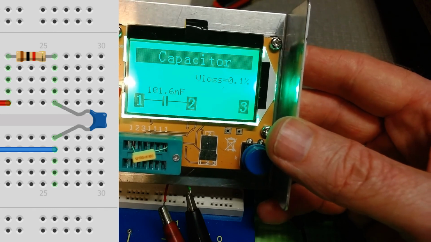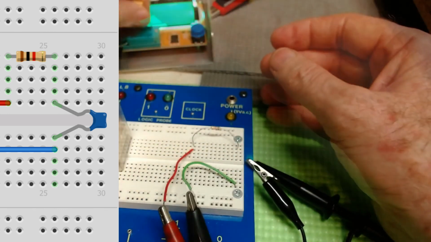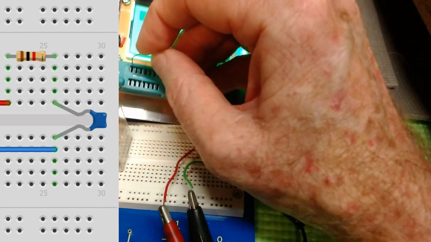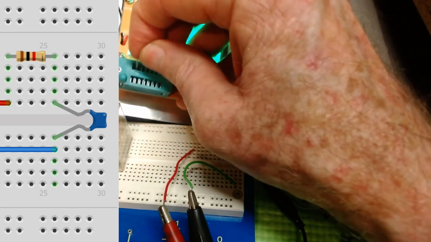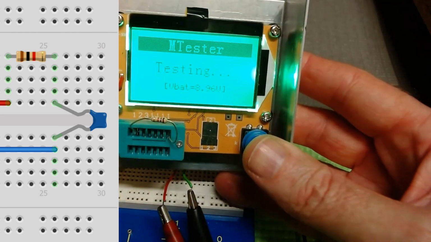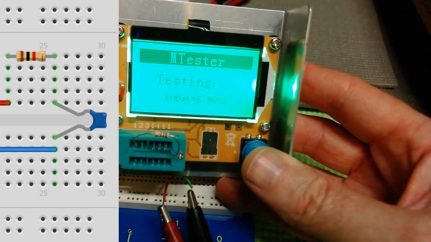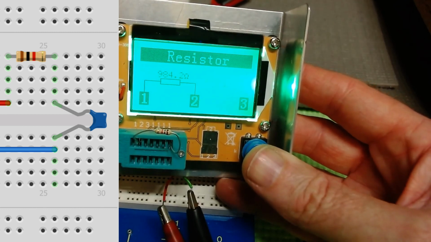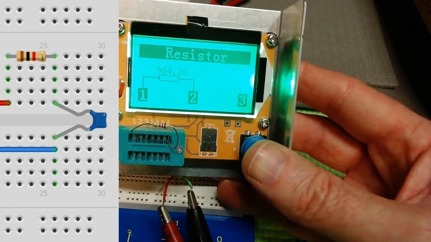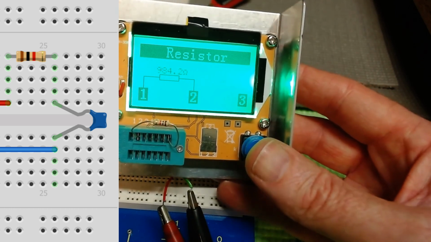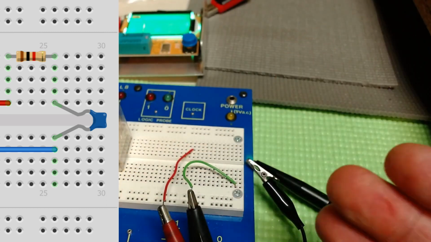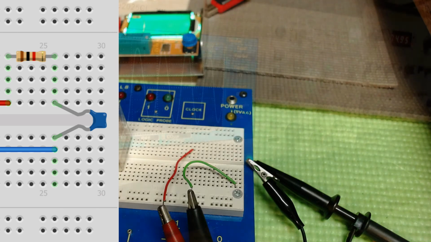Okay, so pretty close, and then the tolerance is meant to be a 1K resistor, so it may not be exactly 1K. Plug it into the right sockets there, and we'll test the resistor, and it's 984 ohms. Okay, so it's quite a bit out, about 15 ohms out. So that's why the results may differ between what you do on the bench and what happens in the simulator.